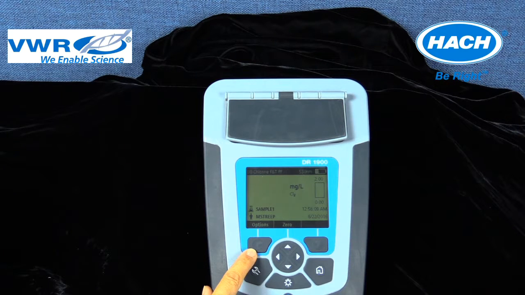The left key is a soft key that allows selection of options, cancels or exits a function, or moves to a previous screen. The right key is a soft key for reading a sample, selects or confirms an option, or opens a submenu. The navigation keys scroll through menus and enter numbers or letters.